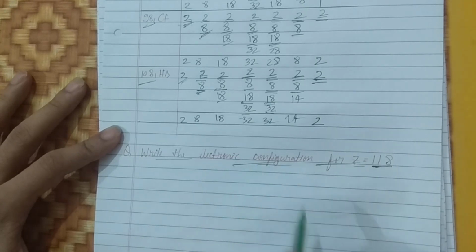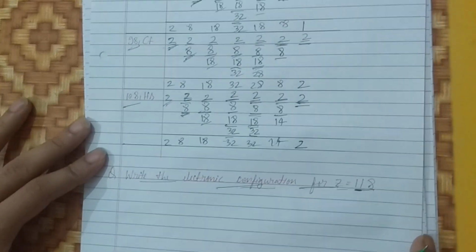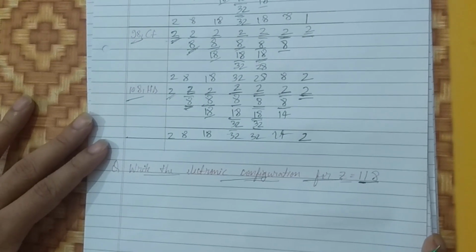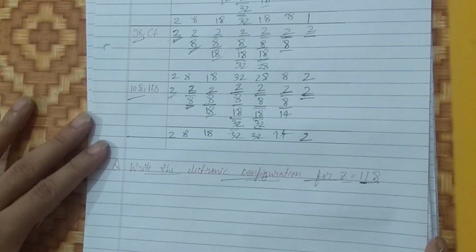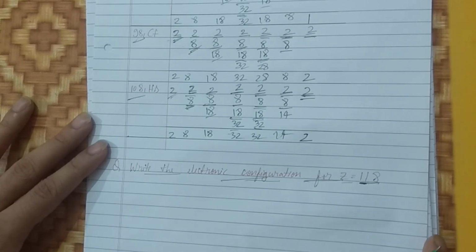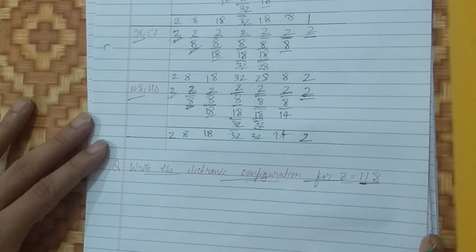Okay, so I would like to conclude this video. In this video we have learned how to write the electronic configuration of elements, and we saw that there were 4 rules. The first rule was that the shells will be filled in order of increasing energy, that is from K, L, M and so on. The next rule was that the maximum number of electrons in a shell is given by 2n square, where n is the principal quantum number.